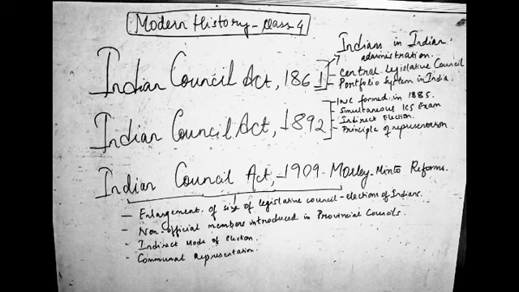Now, in the provincial councils also, the non-official members were included. This enlarged the functions of the legislative council. The members were now permitted to discuss budgets and suggest amendments, which was not allowed in the previous act, and they were also allowed to vote with respect to certain separate items in the budget. They were not voting with respect to the budget as a whole.